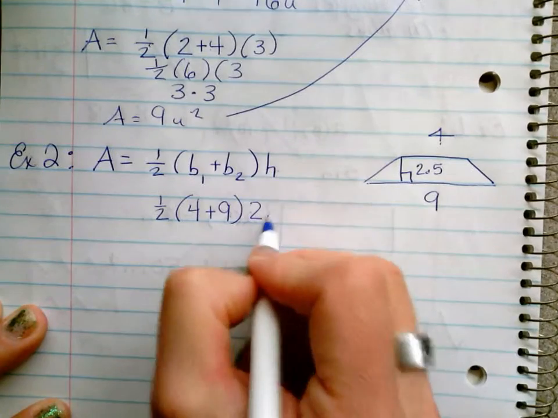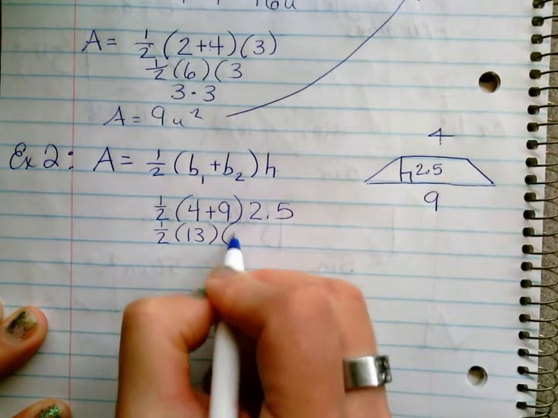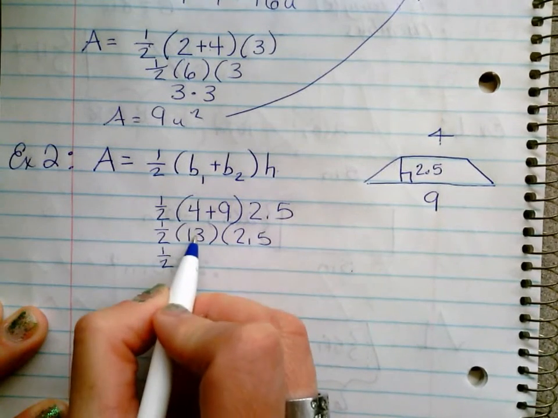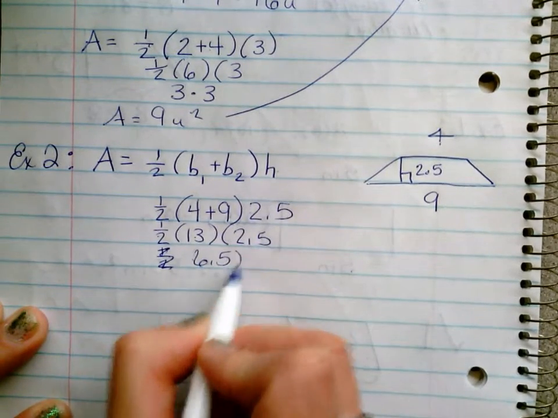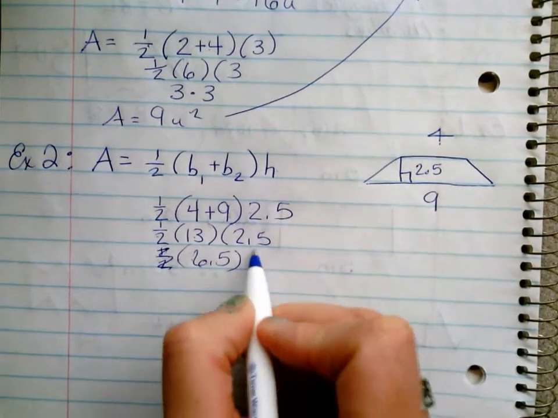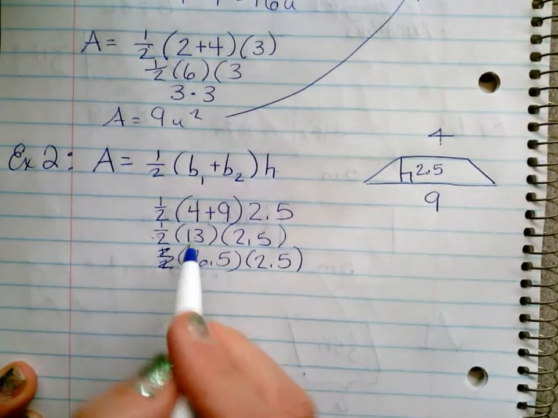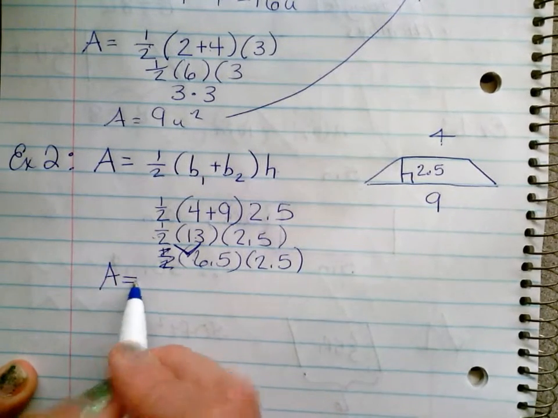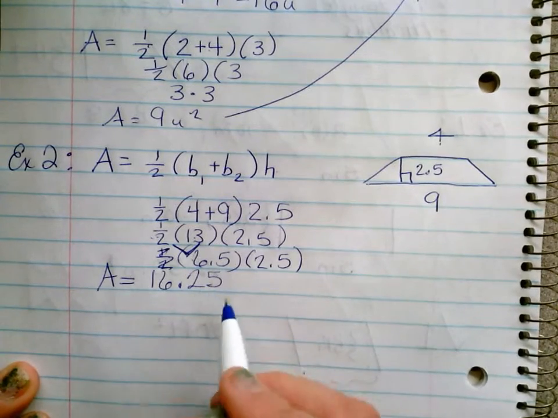2.5. 1/2 of 13 is 6.5, multiplied by 2.5. So what does the area become as a result? Looks like 16.25 centimeters.